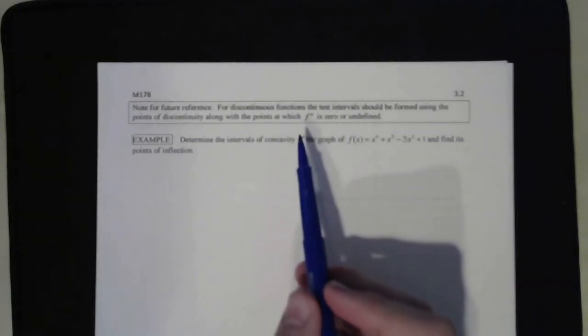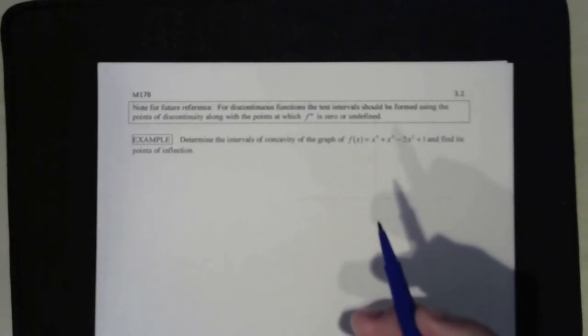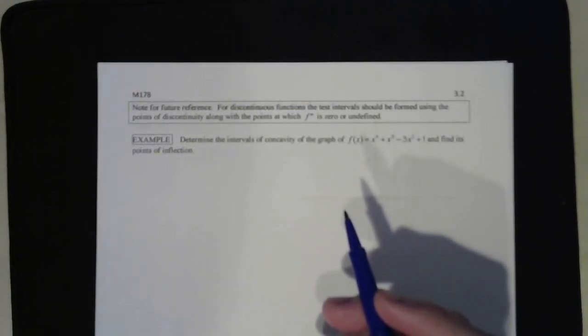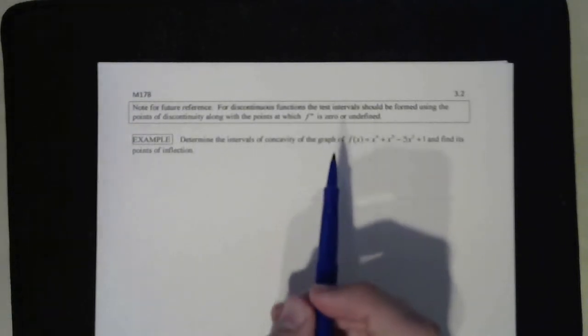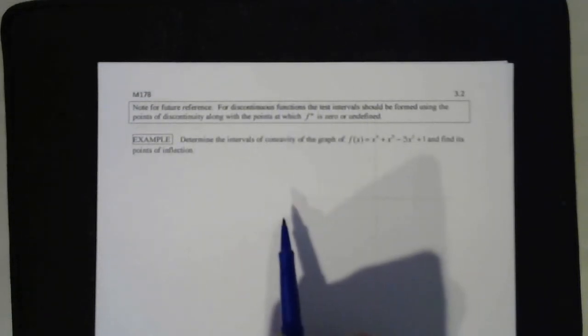So, if we turn the page here, just for future reference, when you have a discontinuous function, you want to form your test intervals by using the points of discontinuity along with your points of inflection. So you're not just using your points of inflection, you want to build those intervals with your discontinuities in there as well. And make sure that you do that so that you don't miss anything.